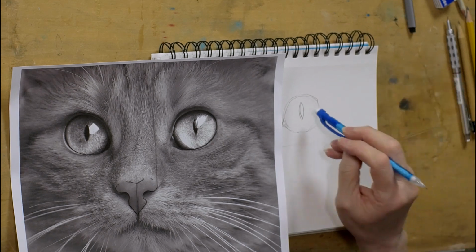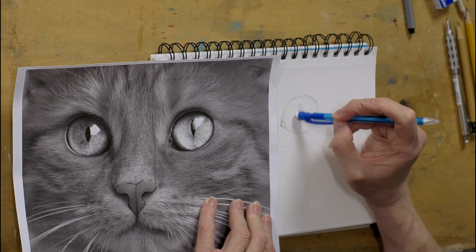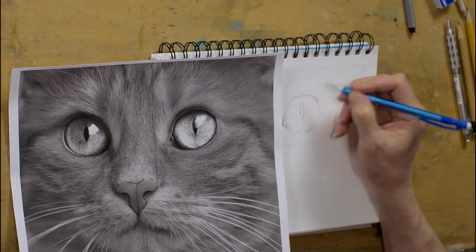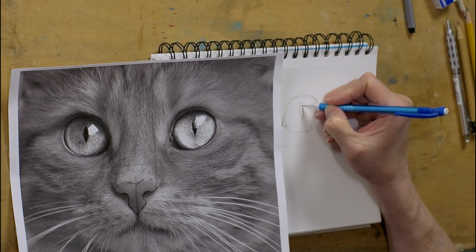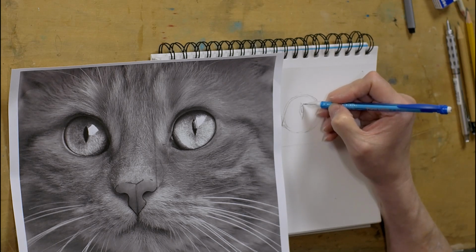You know how I talk about making your changes and then erasing away, because otherwise you'll end up going right over that same place. Now right here inside the eye there is a rectangular shape, and then the eye goes out and goes up.